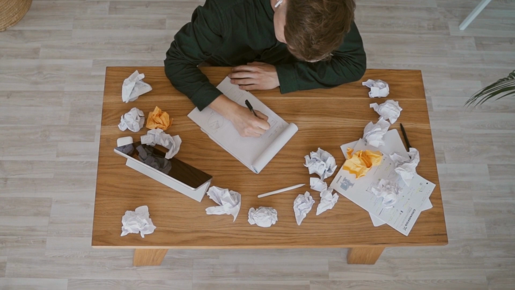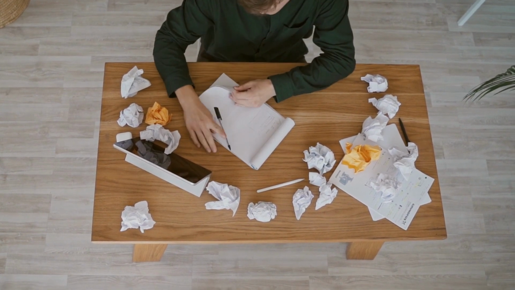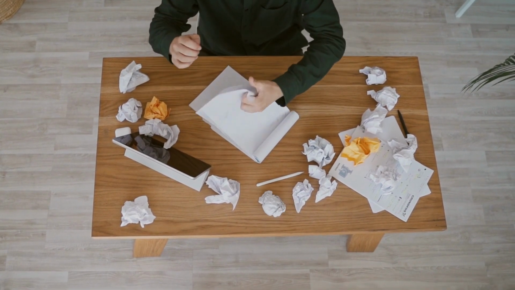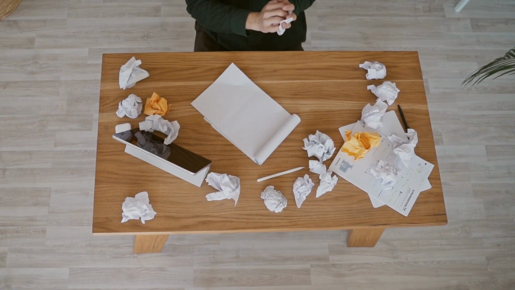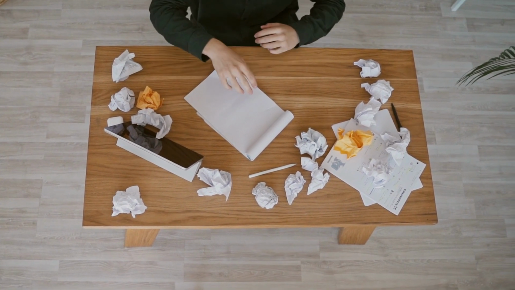Now you've gone through all of those motions and you essentially need to start over, which is going to cost you time, and it's going to cost you money, and it's going to cost you frustration on not only your end, but the client as well as the landlord.